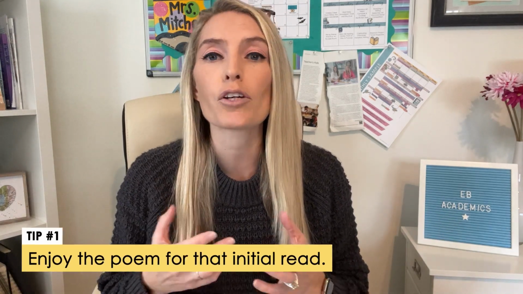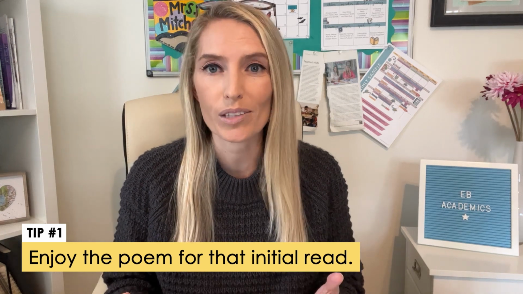And I love this because we really just want to let students enjoy the words and the images. There can be time for analysis and reflection later, and maybe sometimes, quite frankly, it's okay to just let them experience a poem as it is and let it linger with them. So tip number one is to simply enjoy the poem for that initial read.